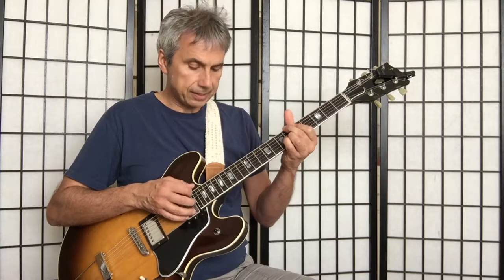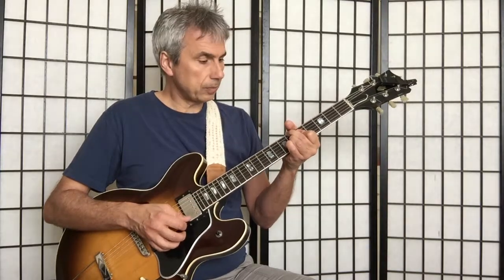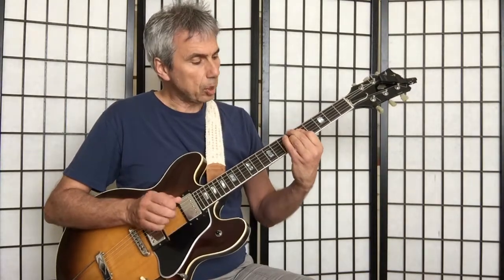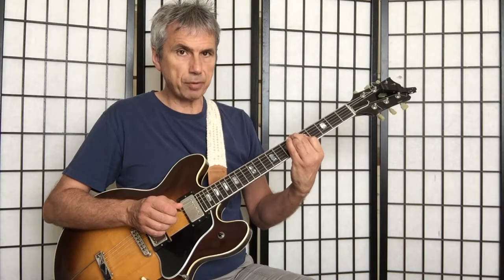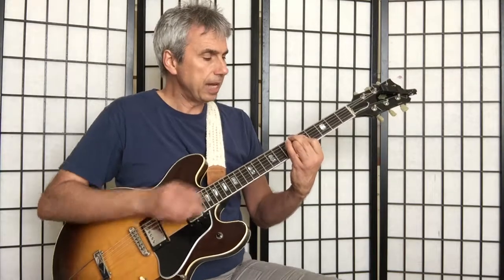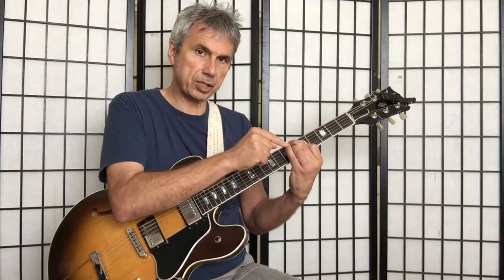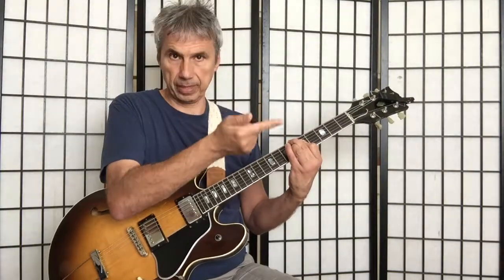That chord, I'm calling it G diminished 7th, but you might already know that any note of a diminished 7th chord may be thought of as being the root.